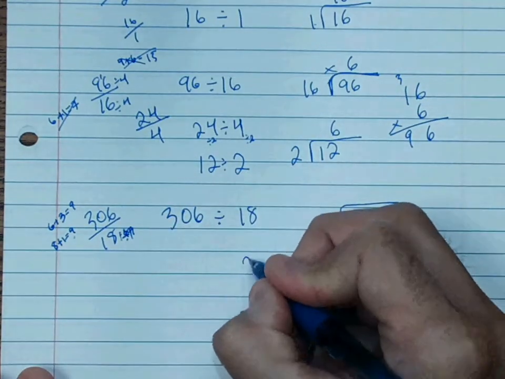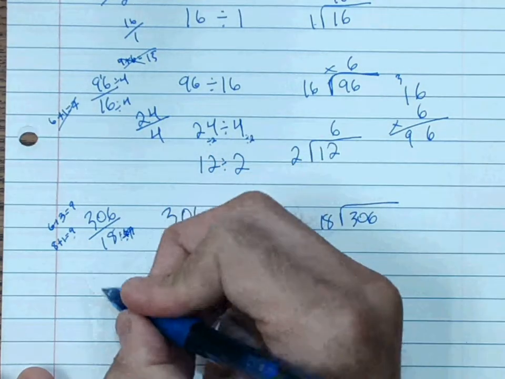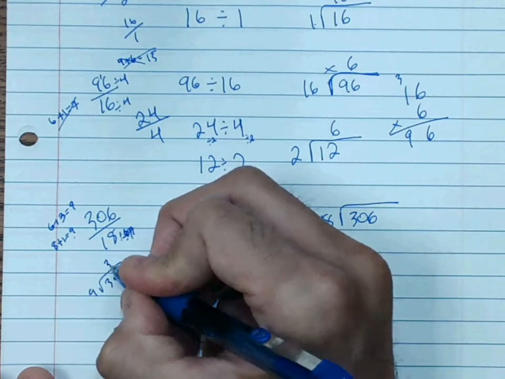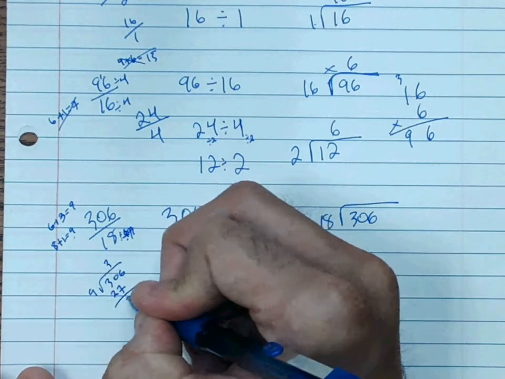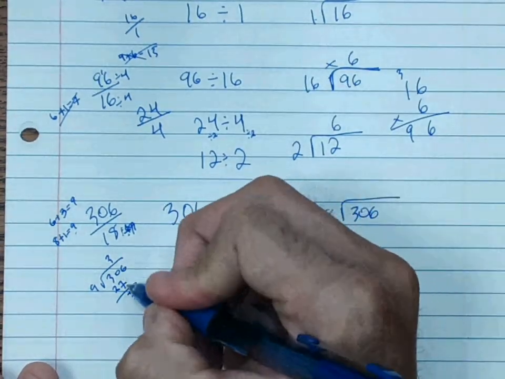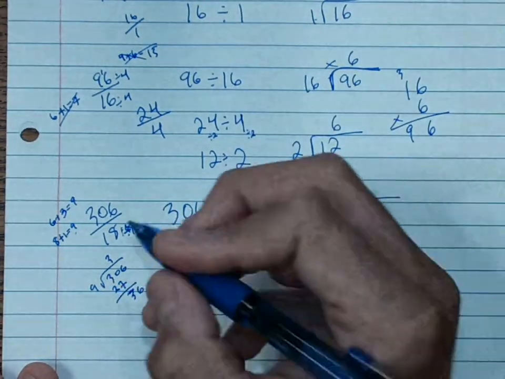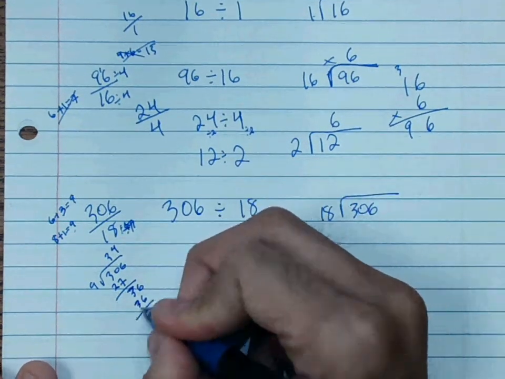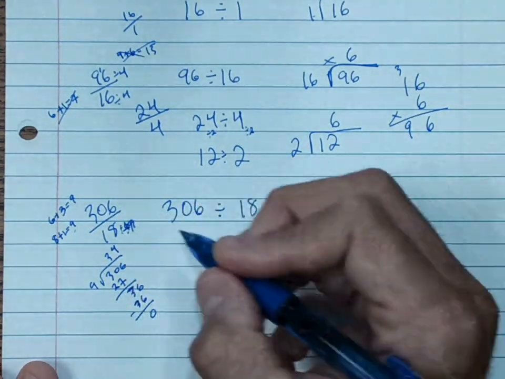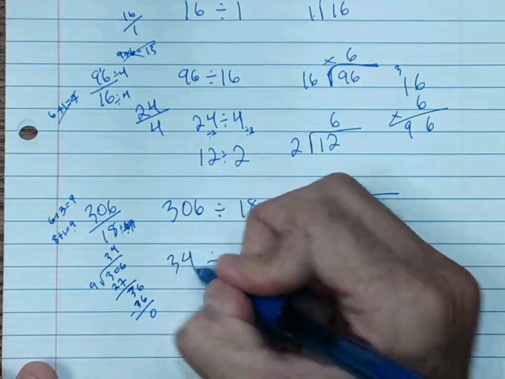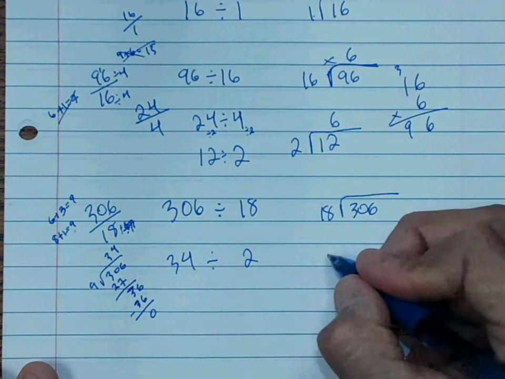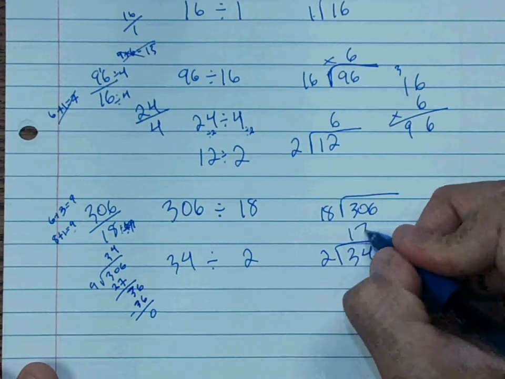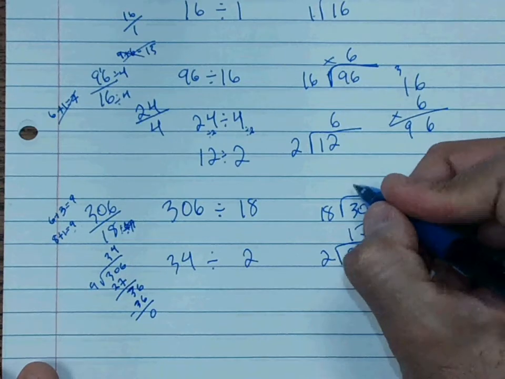is 2. And then 306, well, I could go in. Okay, 9 times 3 is 27. Subtract 3. 36 divided by 9 is 4. So no remainder. So we know 306 divided by 9 is 34. Okay, and look, that makes the division so much easier. 2 goes into 34 17 times. So that means 18 goes into 306 17 times.